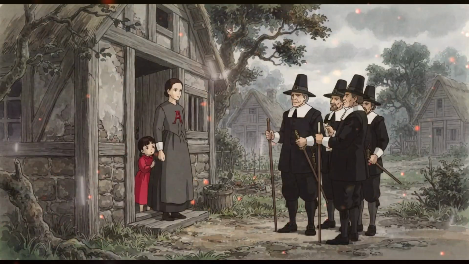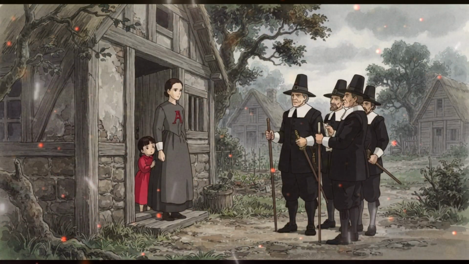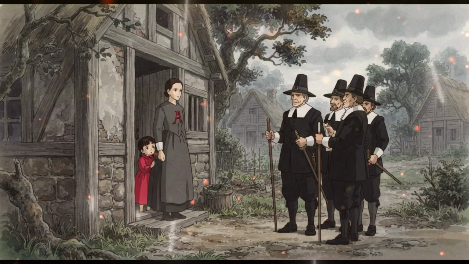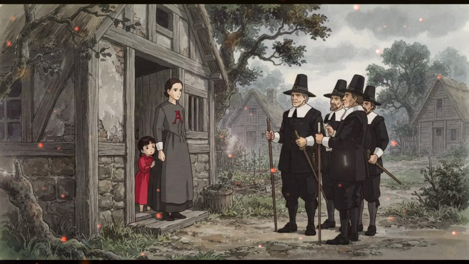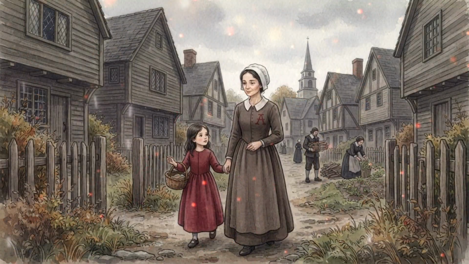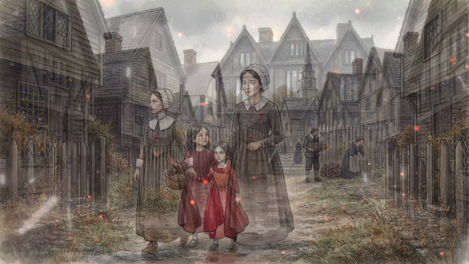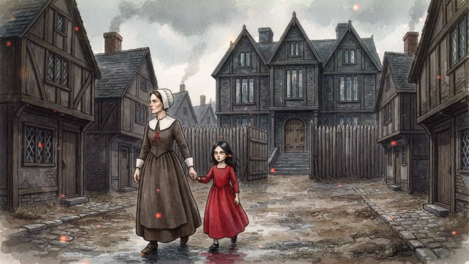At one point, town officials, disturbed by rumors of Pearl's strange behavior and wondering whether so sinful a mother should be allowed to raise a child at all, threatened to take Pearl away from Hester and place her with a more suitably pious family.